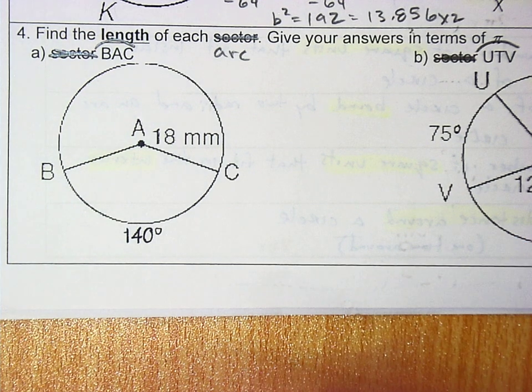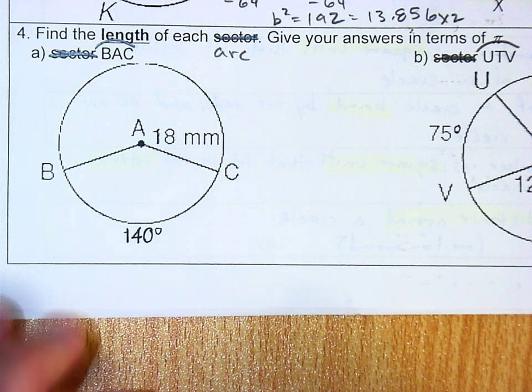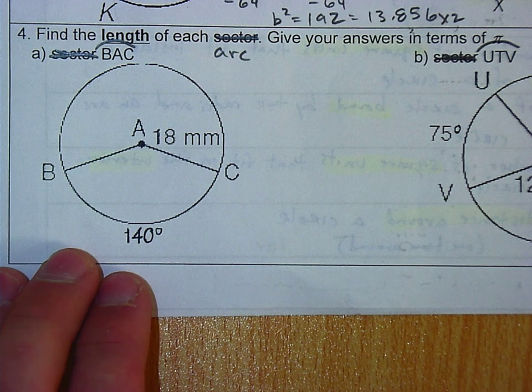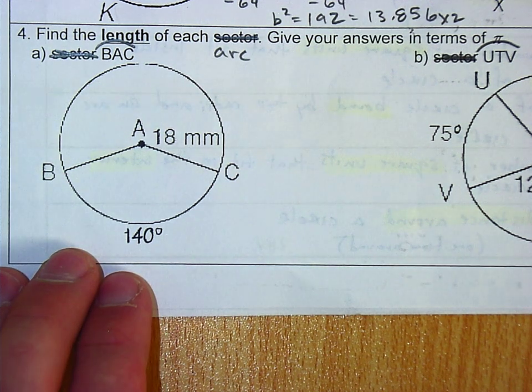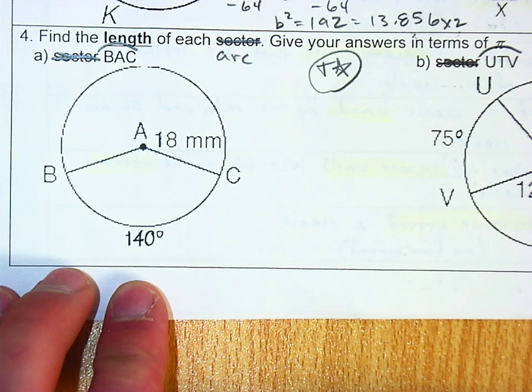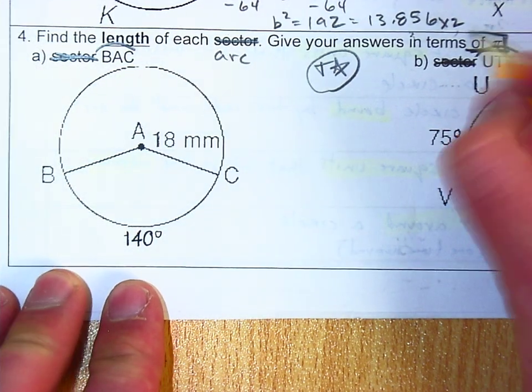All right, so we're moving right along, and now we have problems 4a and b, and there was a typo in the creating of the worksheet. We actually need to find the length of each arc, and there's going to be one of these directly on the test, where it's just going to ask you, plain and simple, find the length of the arc, or find the arc length, and they want the answer in terms of pi.